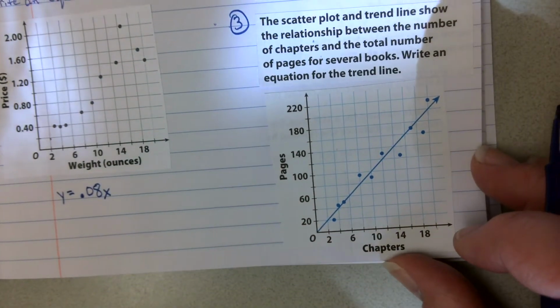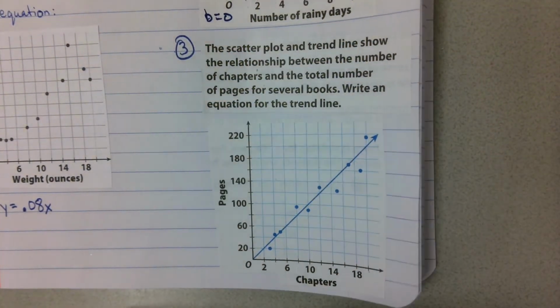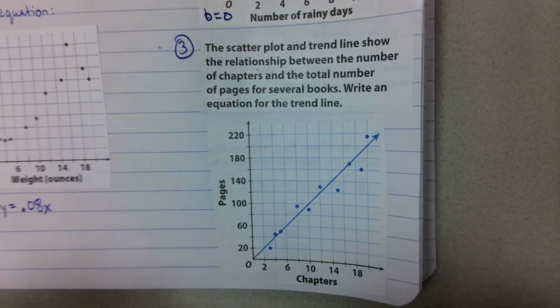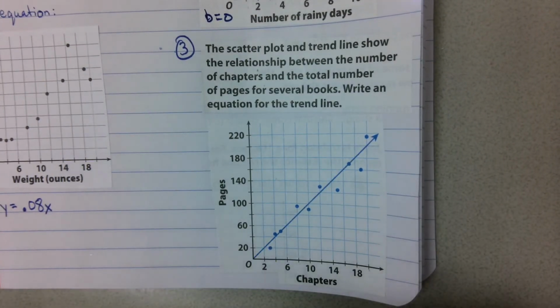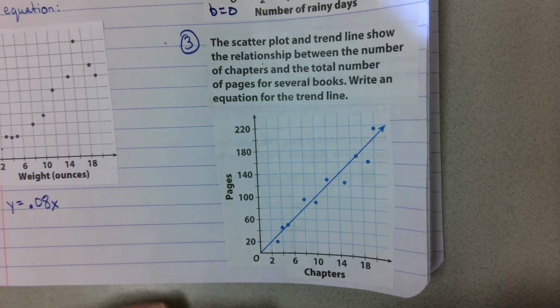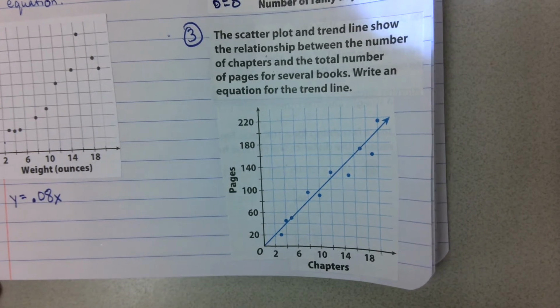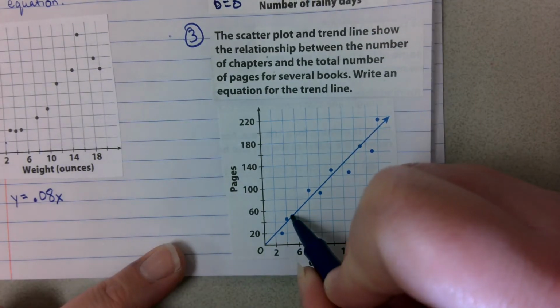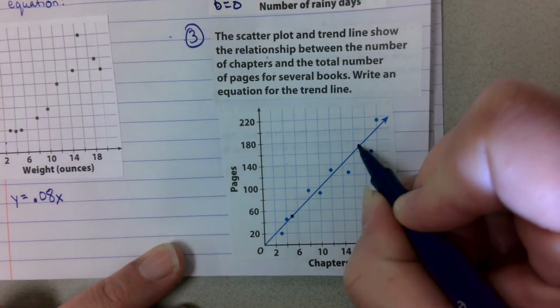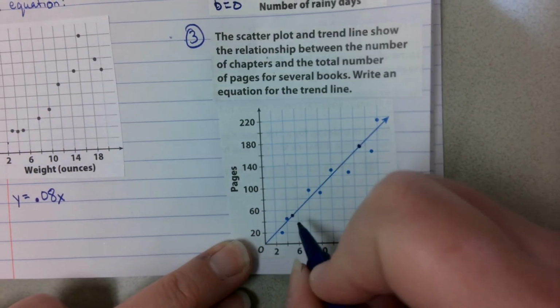All right, the third one here. The scatterplot and trend line show the relationship between the number of chapters and the total number of pages for several books. Write an equation for the trend line. So here we're given a trend line, slope, and y-intercept. I used these 2 points here, and I'm going to label them for you.